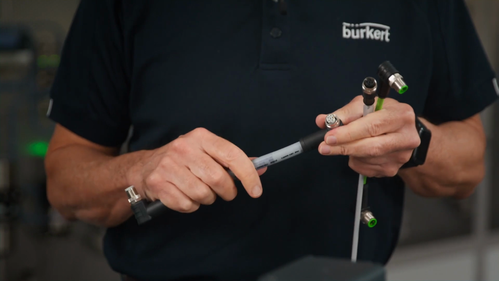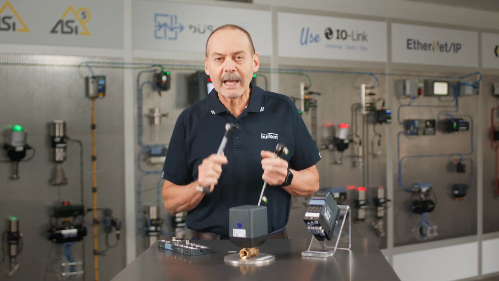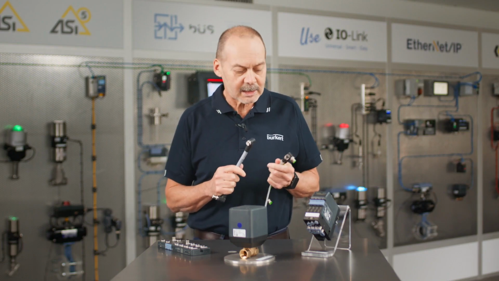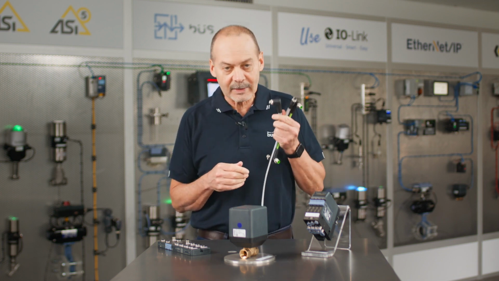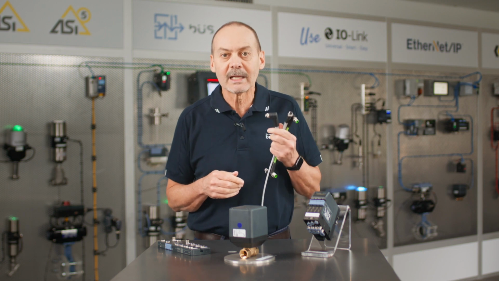The other things that we need to consider now are how we install these cables, because it's easy to say we've got the cables, they're great, they're IP65, 67, and many of them even 69K.